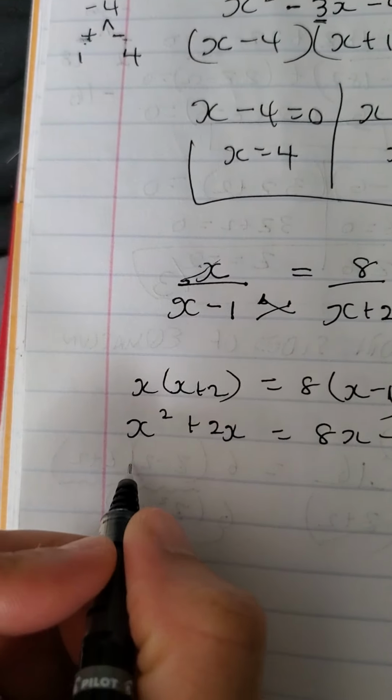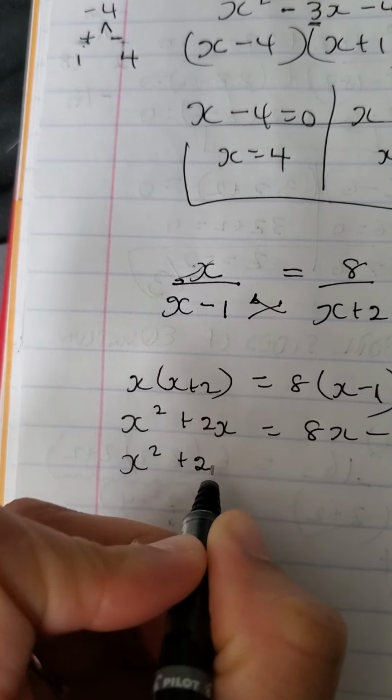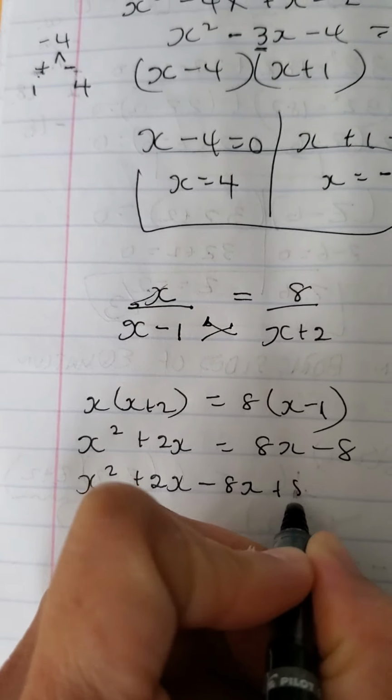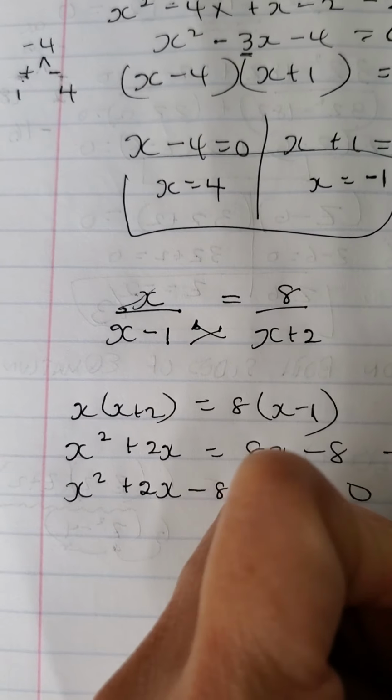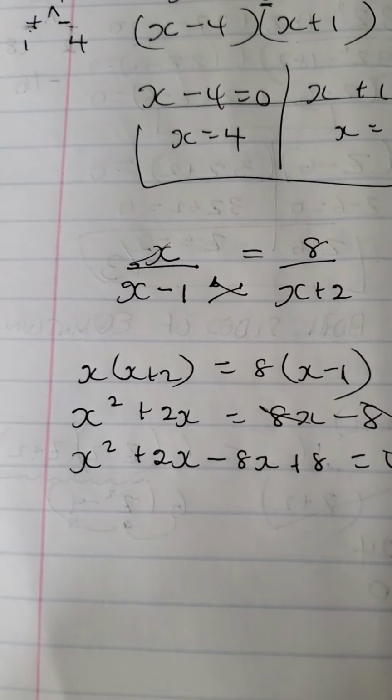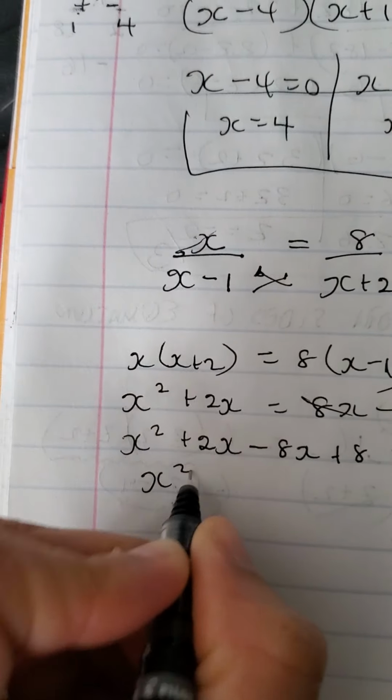I'm going to make my equation equal to 0 by transposing all terms. And we transpose by doing the opposite operation. So this is minus 8x plus 8. Cancel, cancel, cancel, cancel. Now I'm going to combine my like terms.